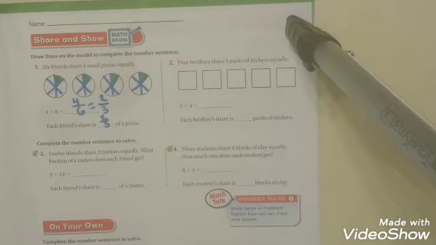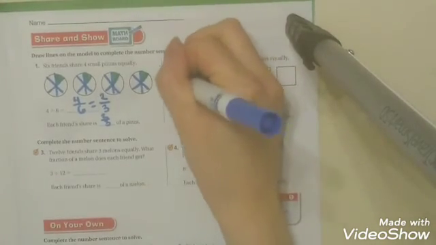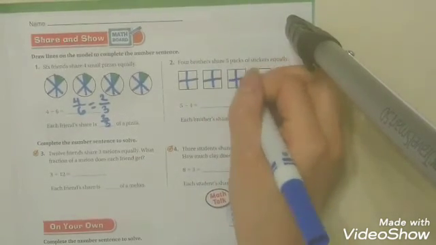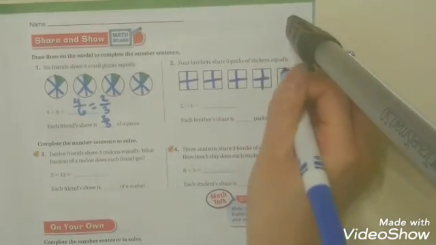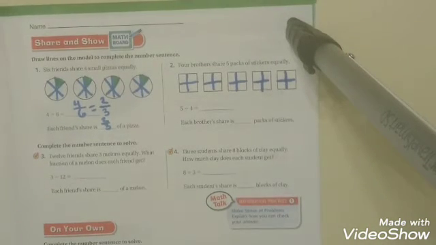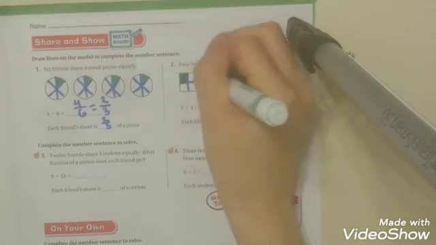All right, looking at number 2, this problem says 4 brothers share 5 packs of stickers equally, or in other words, we're doing 5 divided by 4. So I've got 5 rectangles to represent the 5 packs of stickers, and I'm going to divide each rectangle into 4 pieces. Then I'm going to shade in 1/4 of each pack.